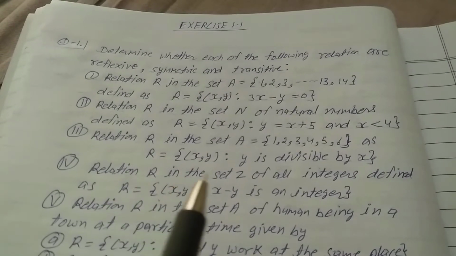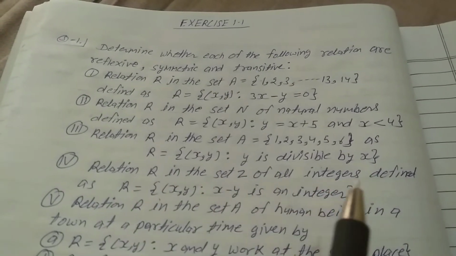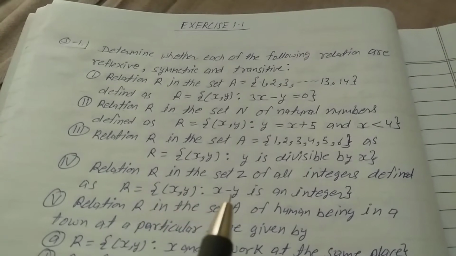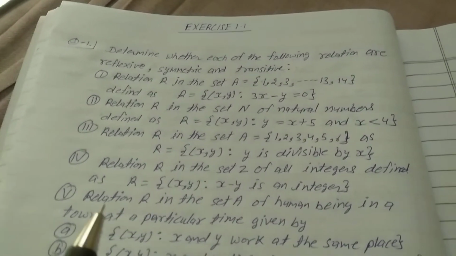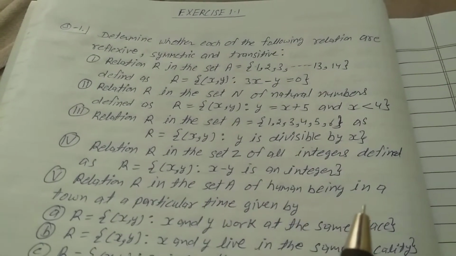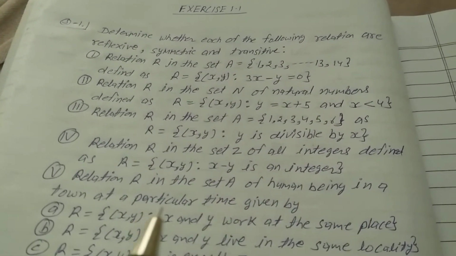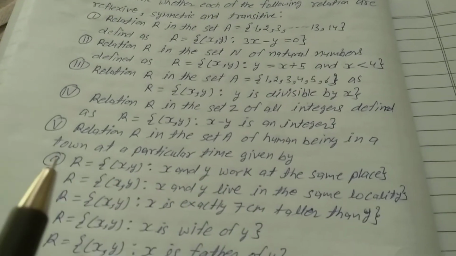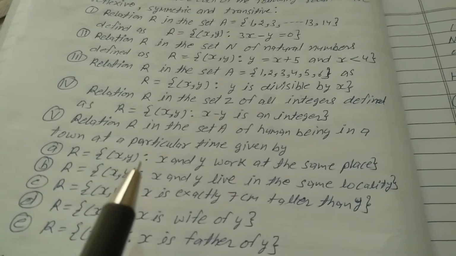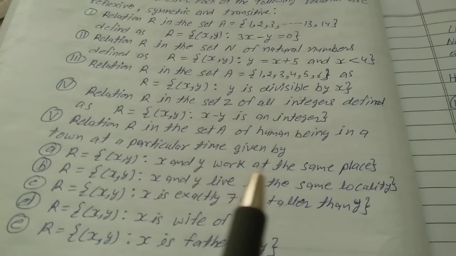Fourth, relation R in the set Z of all integers defined as R = {(x, y): x - y is an integer}. Fifth, relation R in the set A of human beings in a town at a particular time given by: a, R = {(x, y): x and y work at the same place}.